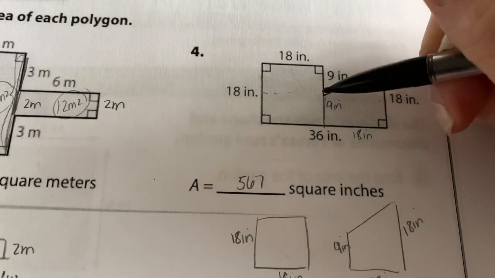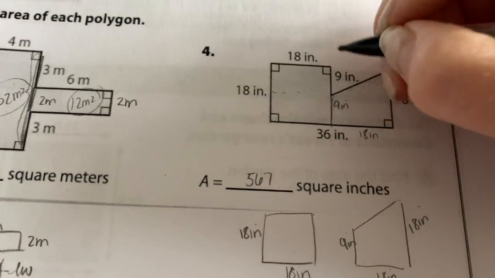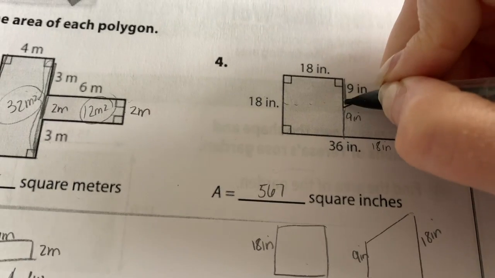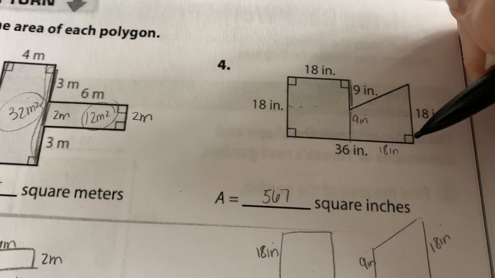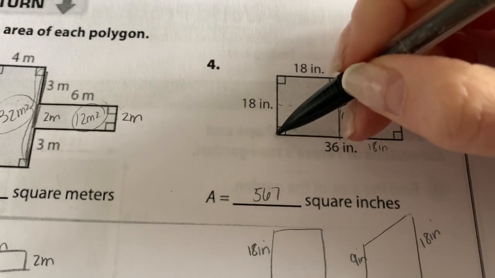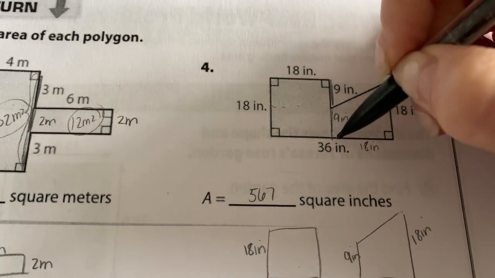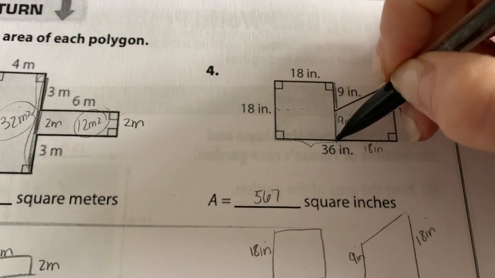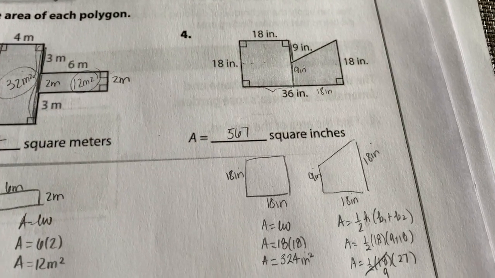So to find this base here, I look to the opposite side of my square. I know that it's 18, and they're giving us this little chunk is 9. So the other half has to be 9 too. As far as the bottom goes, this whole length is 36. And looking up here, this part is 18. So that means this is 18, and that leaves this other piece is 18. So that's how I was able to label those.